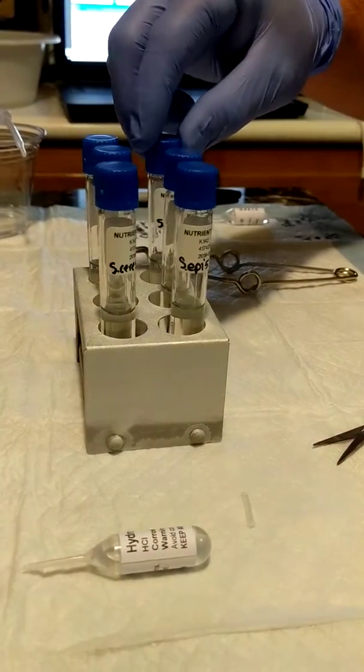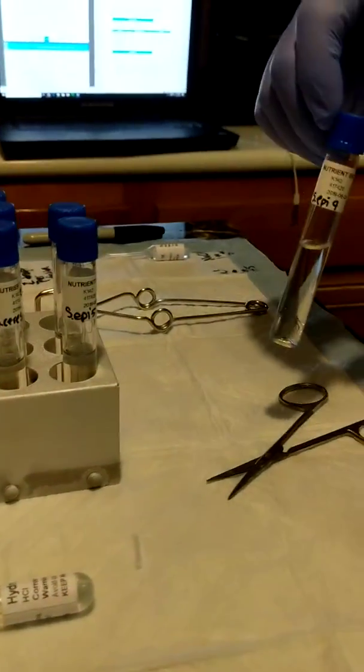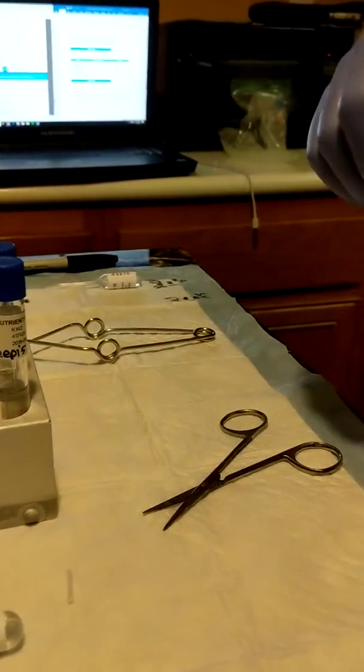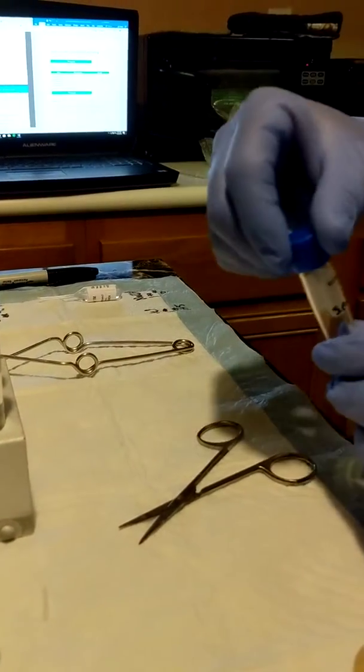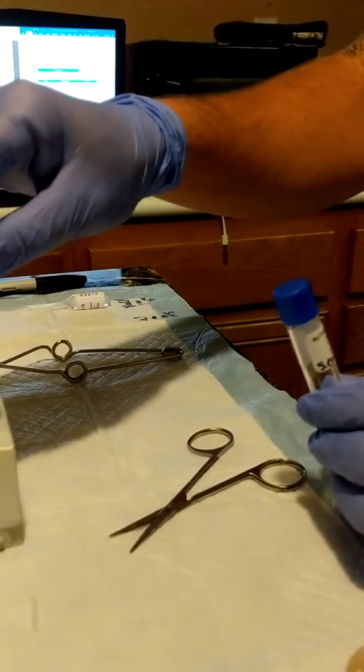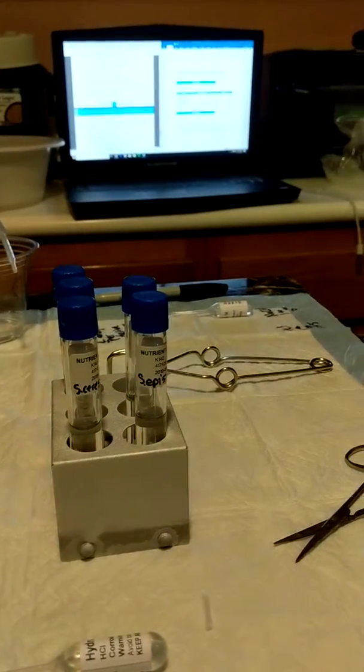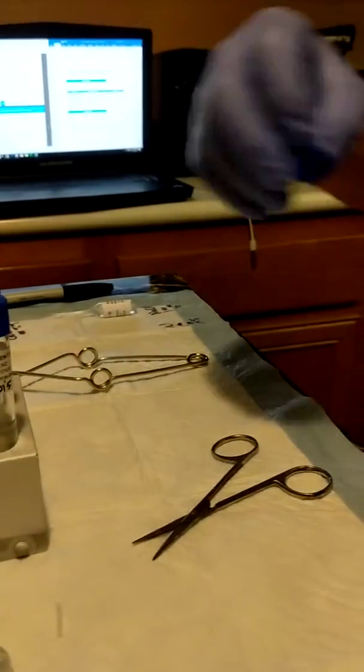Now we're going to go to the 9s, the more basic. We're not going to do anything with the 7s because that's neutral. We're going to assume that the nutrient broths are about neutral because we're not going to add anything to them. So same steps, same procedure.